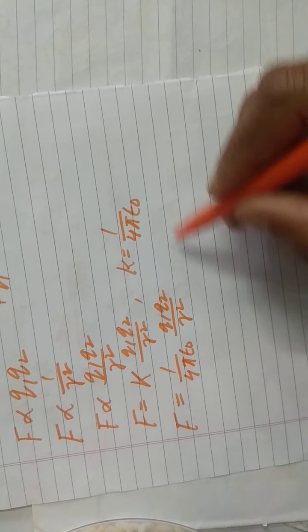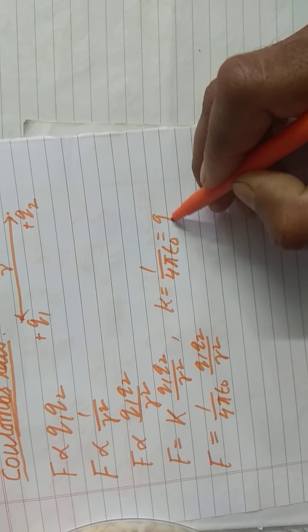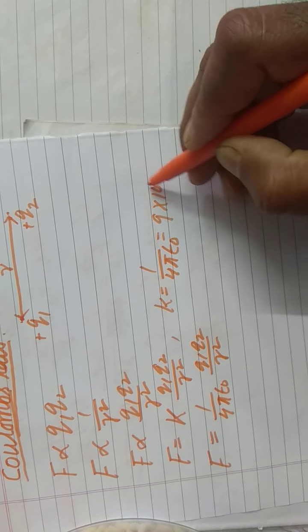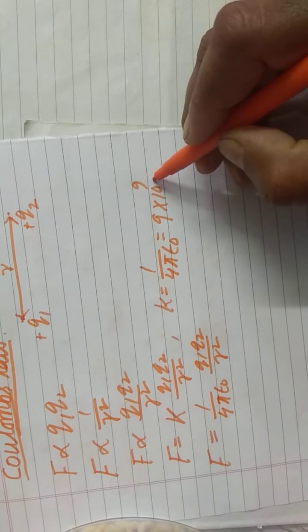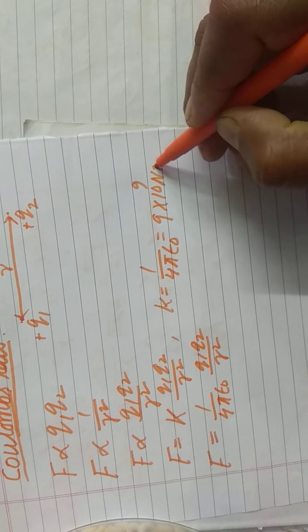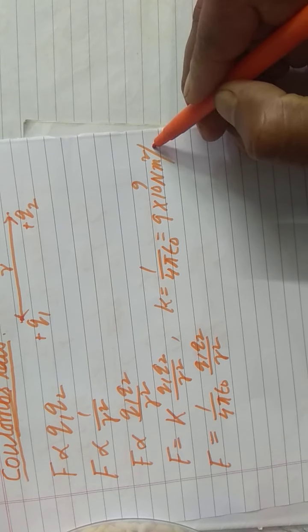Then the value of this K in SI unit is equal to 9 into 10 to the power 9 Newton meter square per Coulomb square.